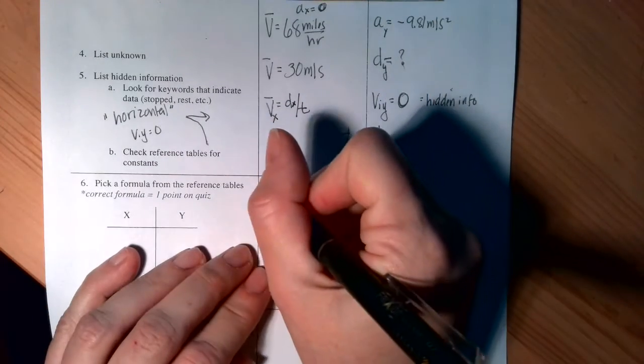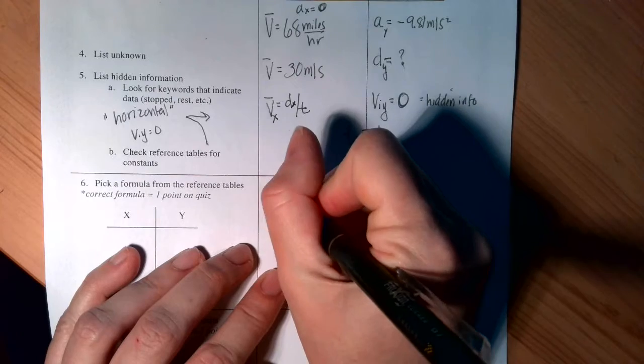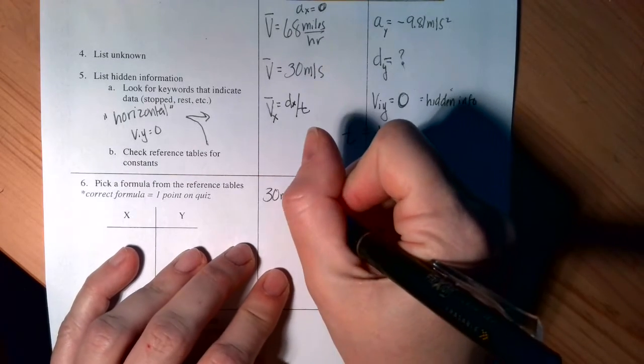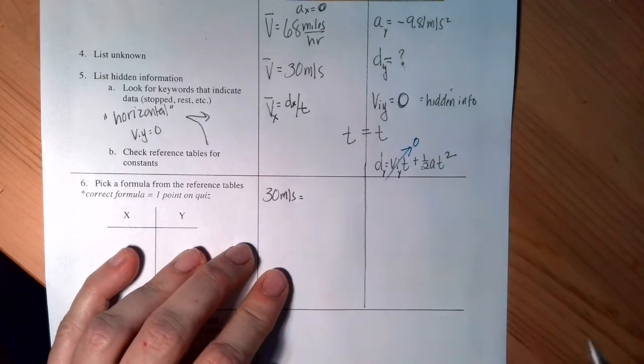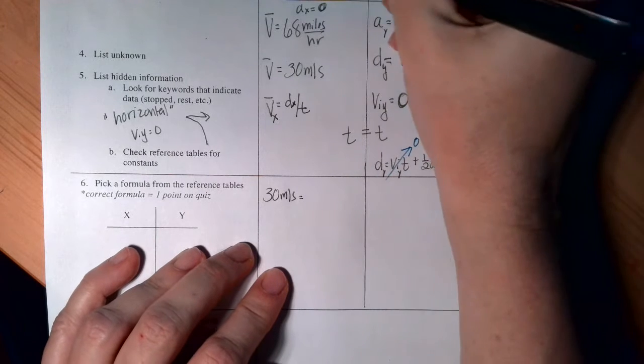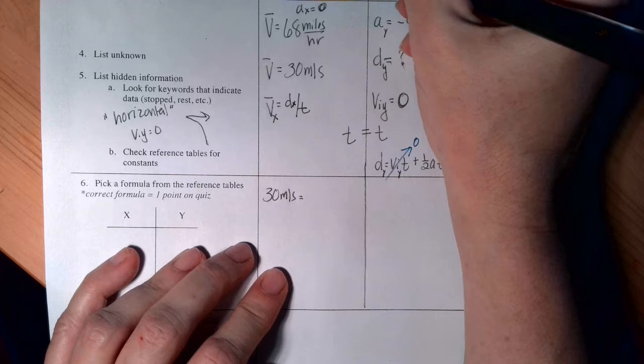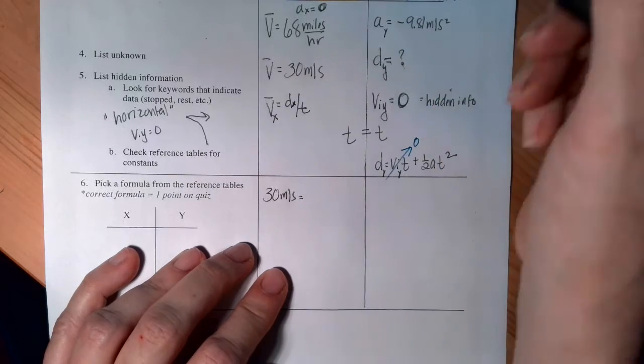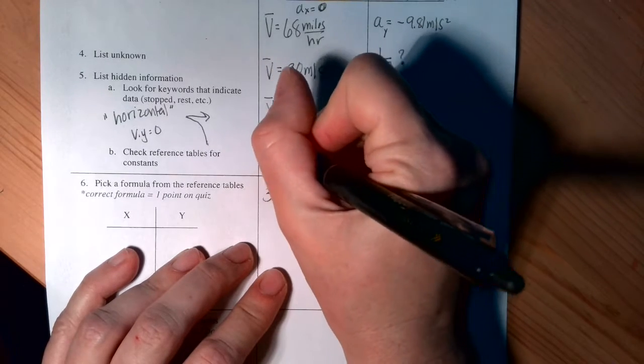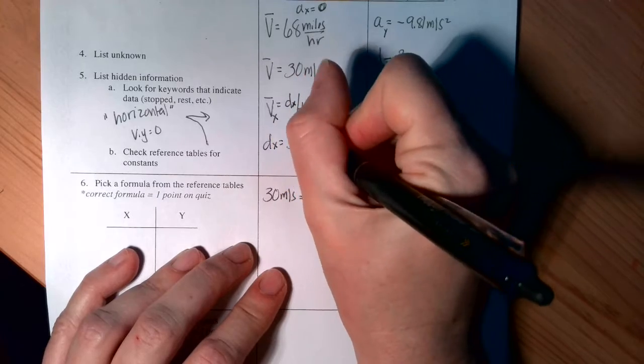Let's plug in 30 meters per second equals. There's one other thing we need to know, which is how far did it go in the horizontal direction. And we know that too. The dx is actually 50 feet.